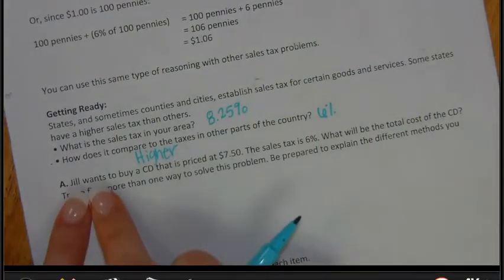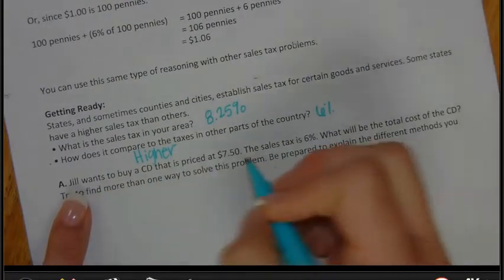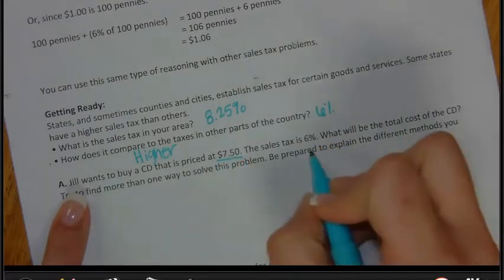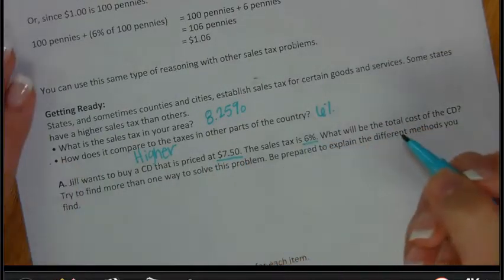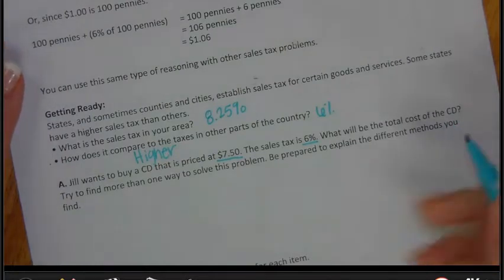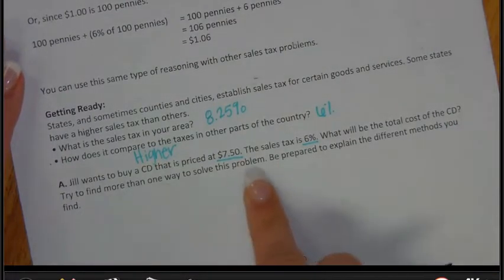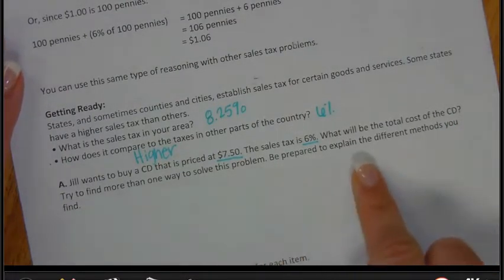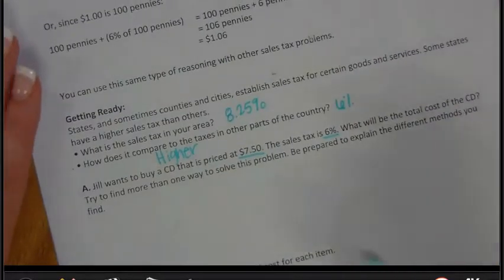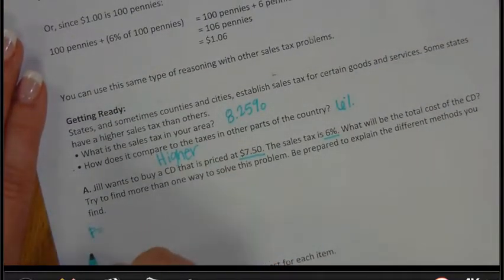Okay. So let's look at Jill. She wants to buy a CD priced at $7.50 with the sales tax of 6%. What is the total cost of the CD? Try to find more than one way to solve this problem. Be prepared to explain different methods you find. So let's go ahead and start breaking this down. What do we know from our problem?